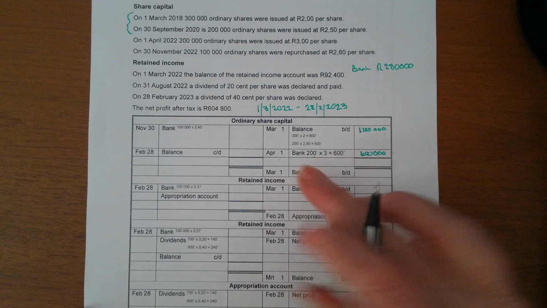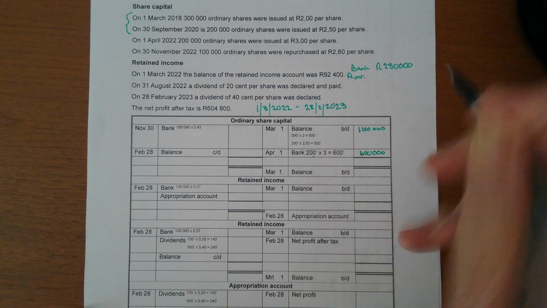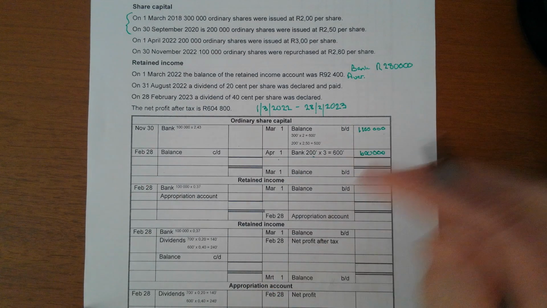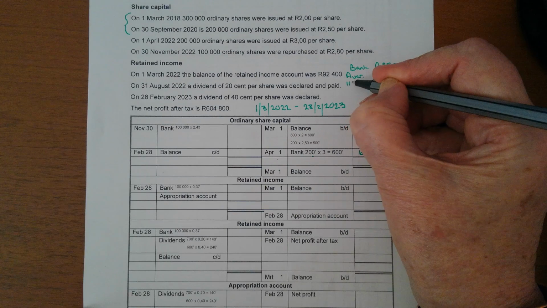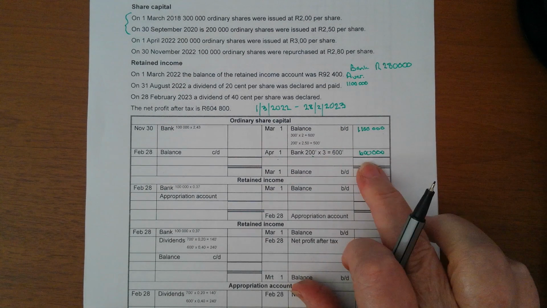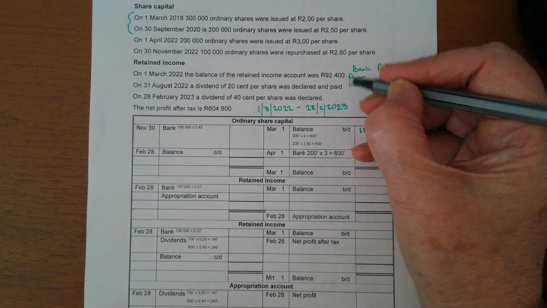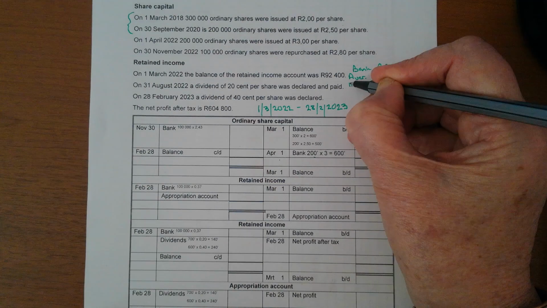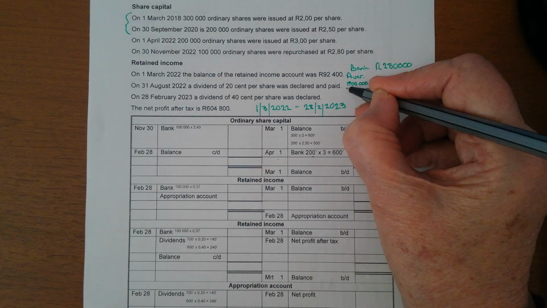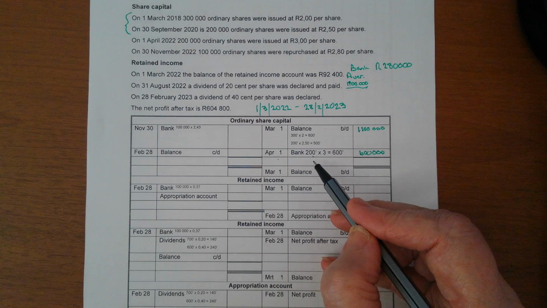Now I want to know what's the average price. Okay, so I look at the money value, 1.1 million. And I look at, there's another 600,000. So it's 1.7 million. And I divide the 1.7 million with the number of issued shares.